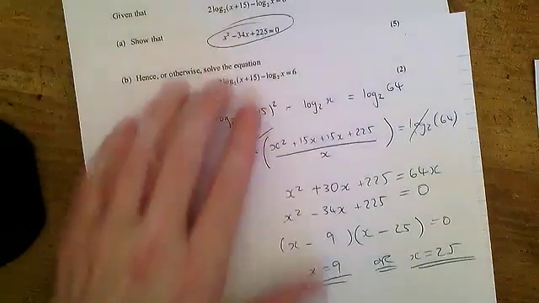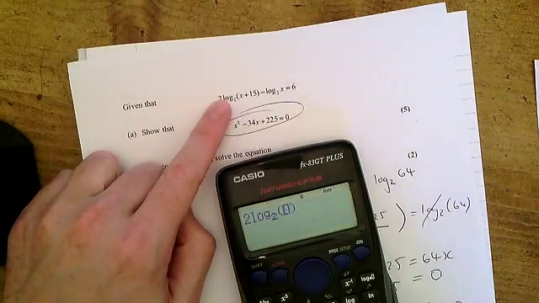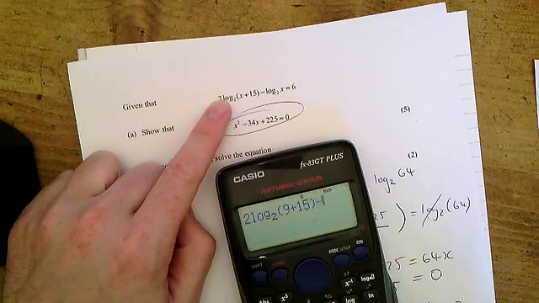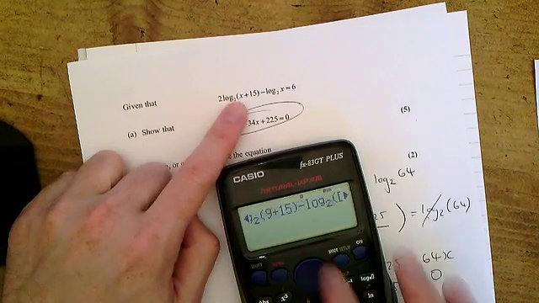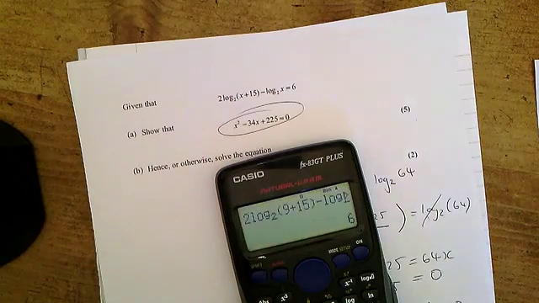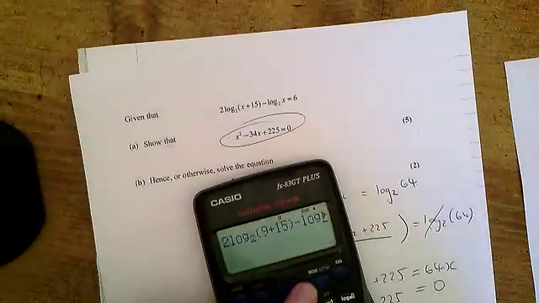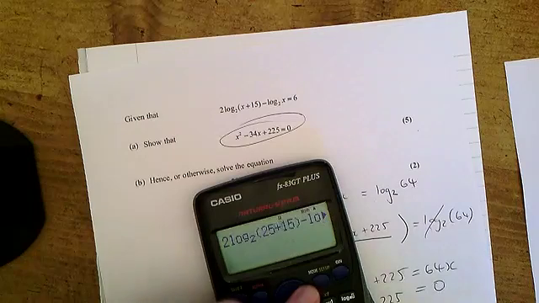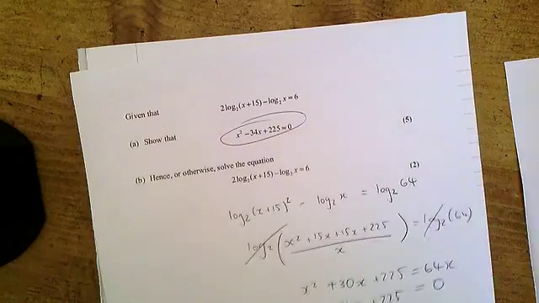And then if you wanted to, you could check that by subbing in one of those into the very, very, very top equation. I might choose 9 and just check it quickly. So 2 log base 2 of 9 plus 15 minus log base 2 of x. So I'm using 9. Now that should come to 6. If it doesn't give me 6, then I've gone wrong. But it gives me 6, so I'm right. Okay. If I wanted to now, I could just go over and use the replay button, delete the 9, change it to 25 and cross fingers. Yep, 6 again, so now I'm right.